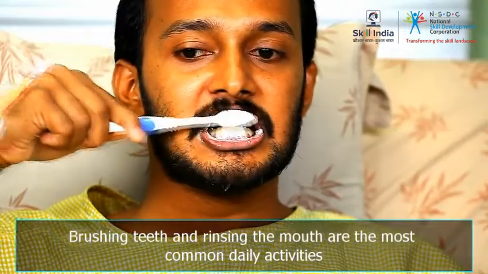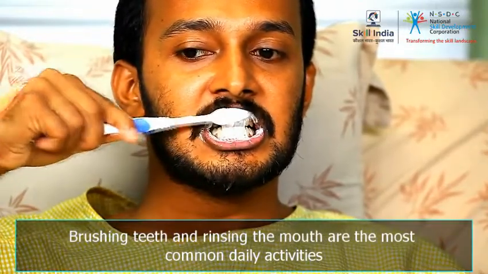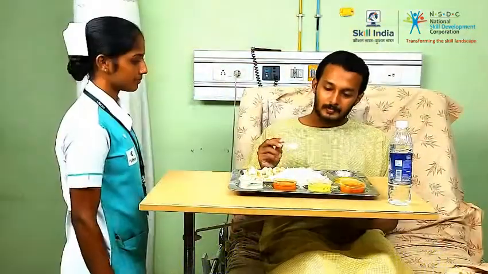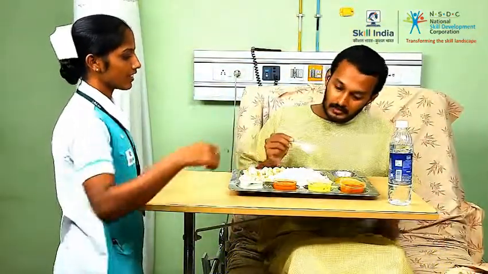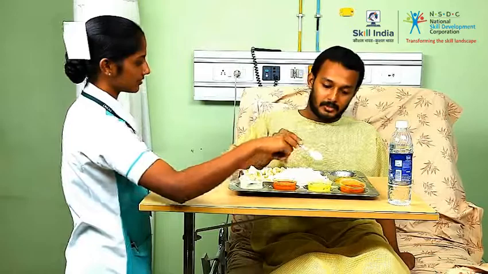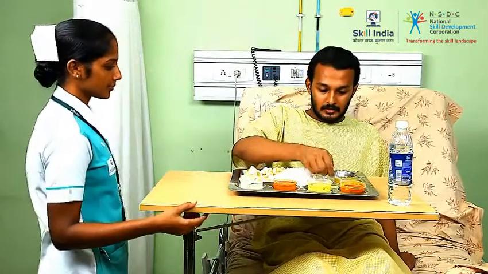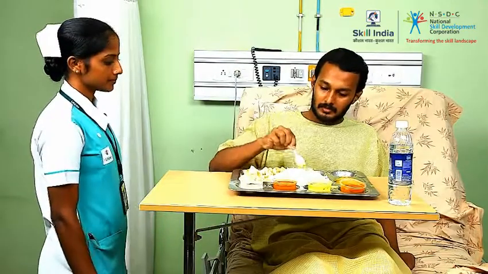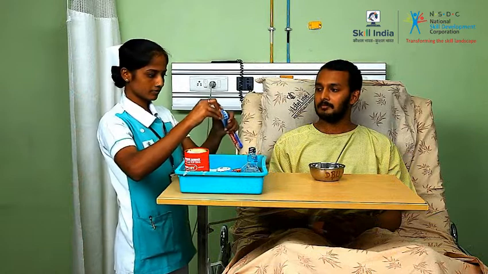Brushing the teeth and rinsing the mouth are the most common activities carried out to maintain oral hygiene as a daily habit. Maintaining oral hygiene will depend on the condition and type of food the patient eats. If the patient is eating normal solid food, then encourage the patient to brush the teeth every day.